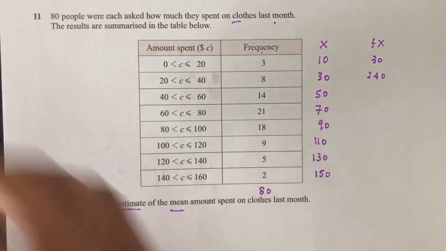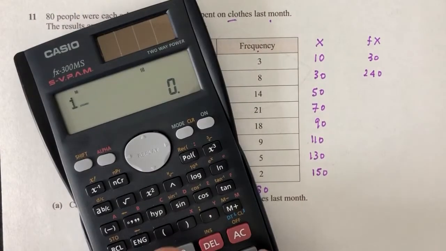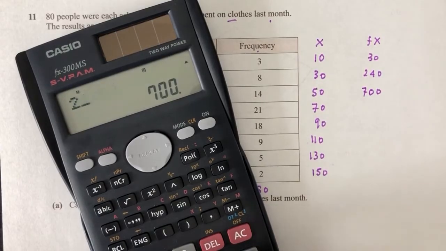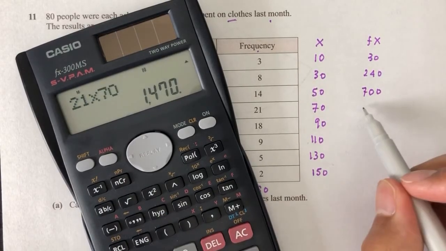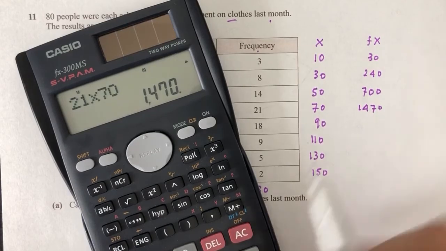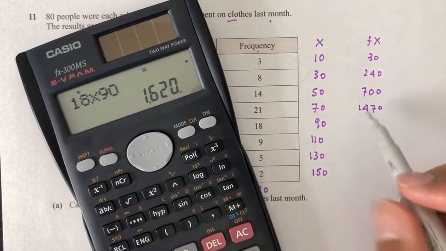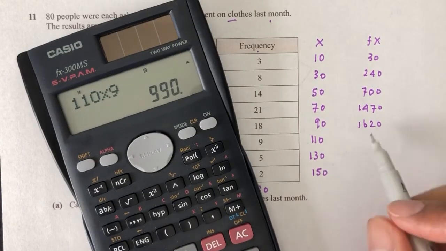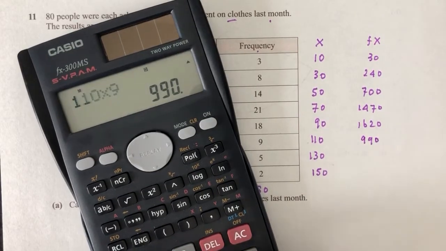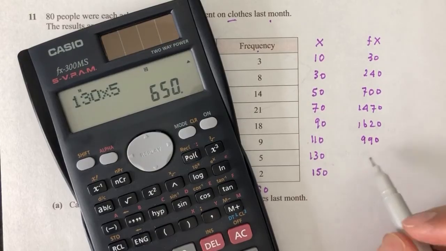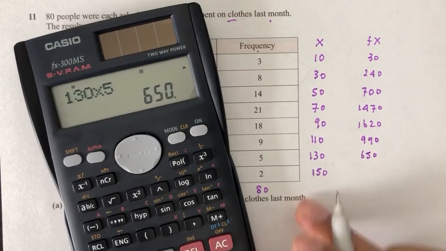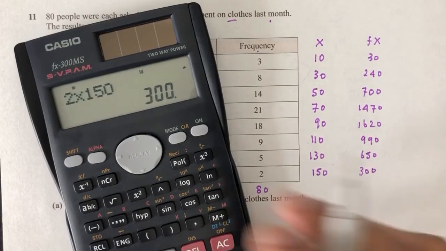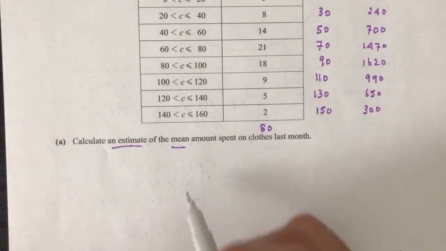Let's use our calculator so we don't get any errors. So 700. Here we have 21 times 70. That's 1470. 18 times 90, 1620. 11 times 90, 990. 130 times 5, 650. And this one we have 2 times 150. That will be 300.